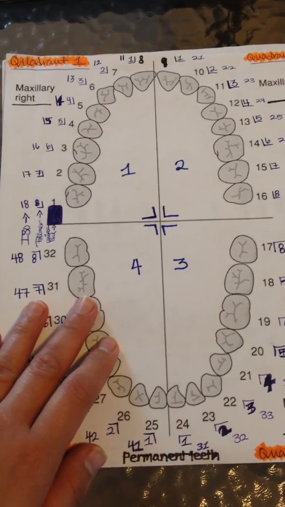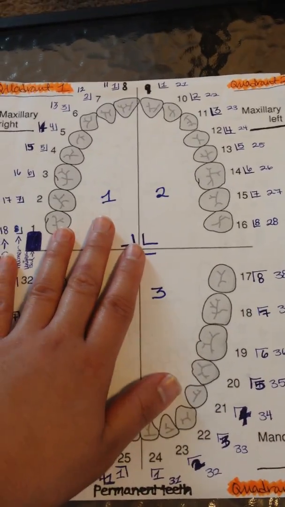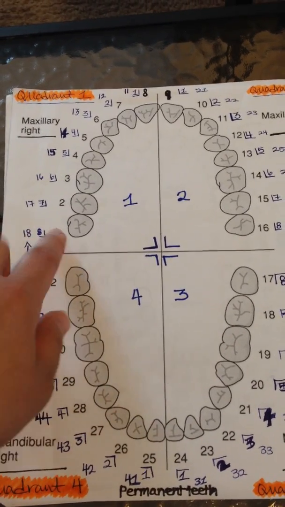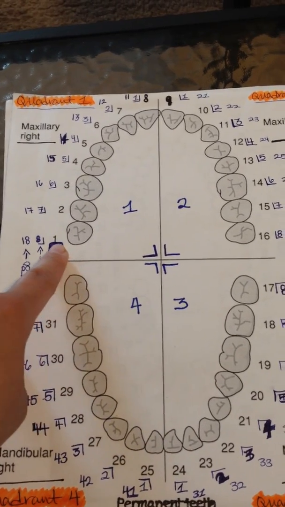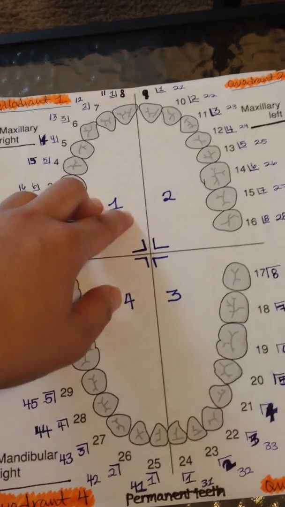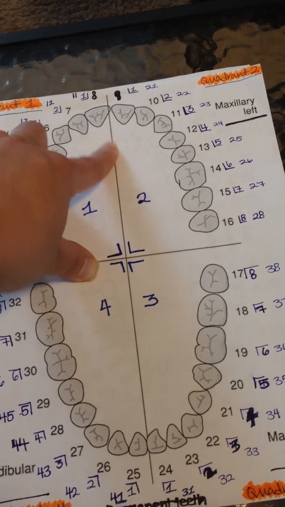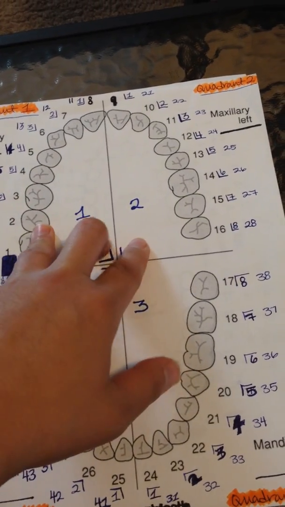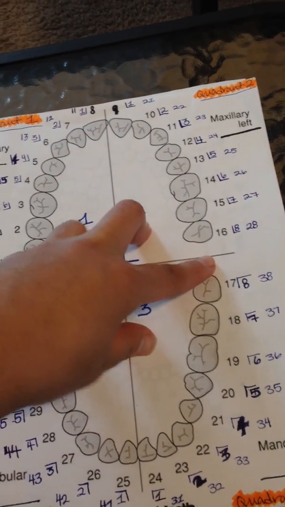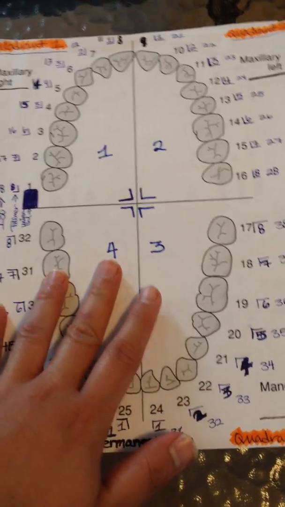So as you can see, there are 4 sides, which are the 4 quadrants. So you divide your quadrants. Starting from your right, this is your right side. So that's quadrant 1. And we divide that to the middle, which is number 8. And then quadrant 2, which continues on from number 9 to 16. Then you have quadrant 3 and then quadrant 4.